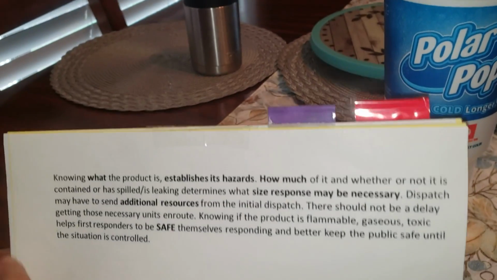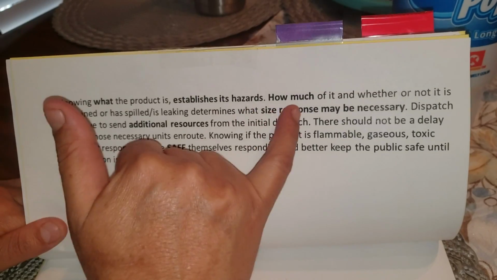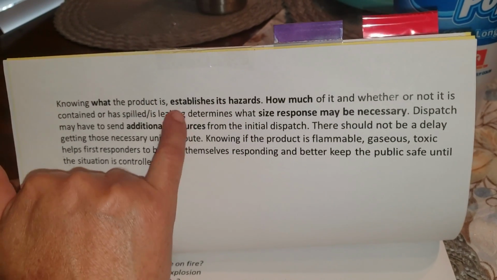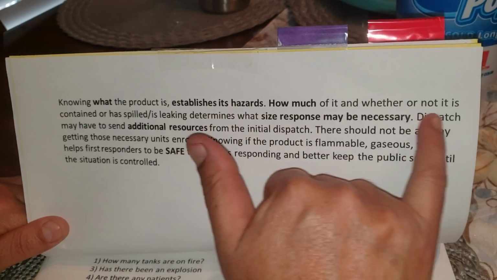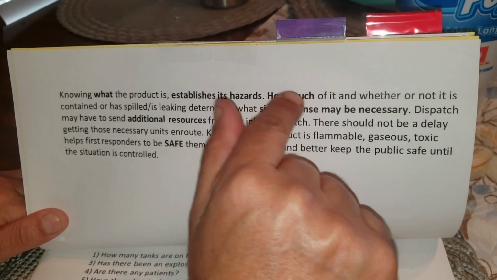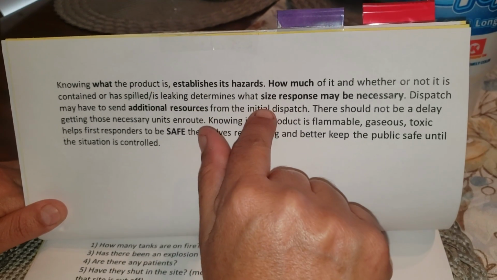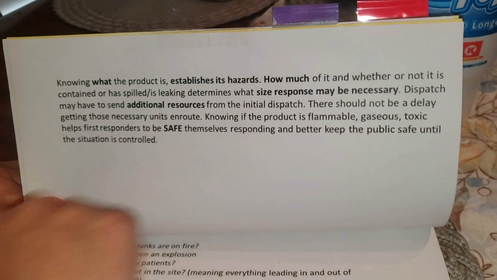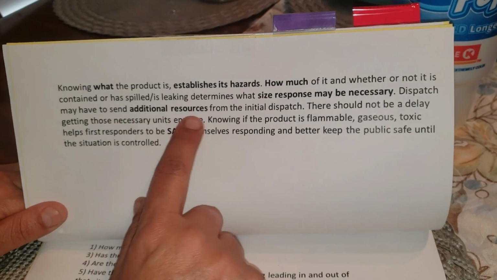Now on the back of each of these, I have kind of a why. Why do we want to know? So knowing what the product is establishes its hazards. How much of it? So what? How much determines the size of the response. May have to send additional resources.